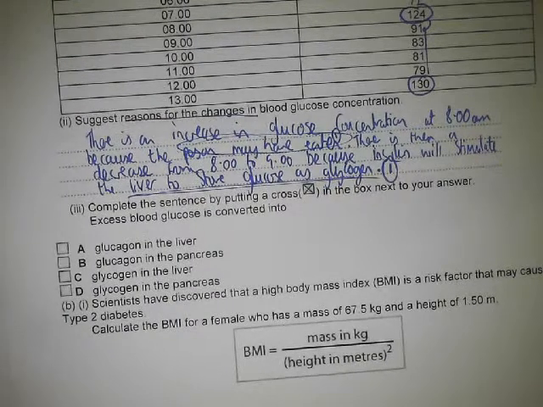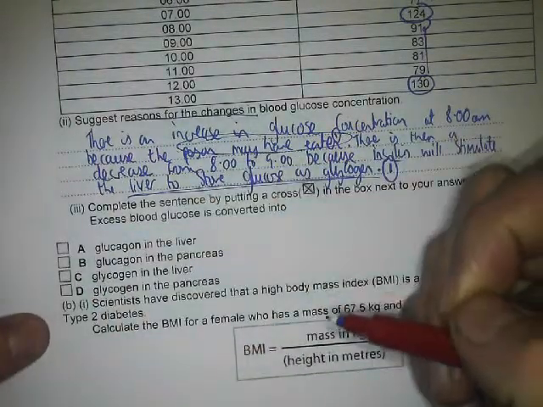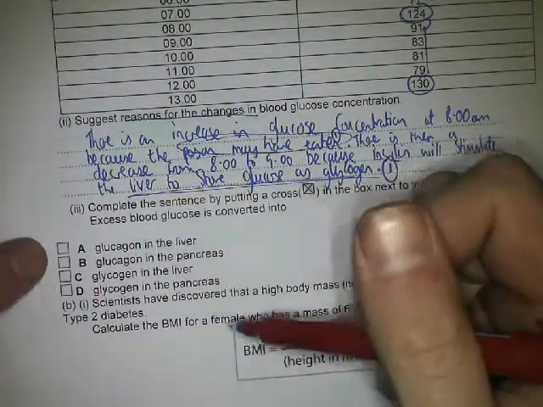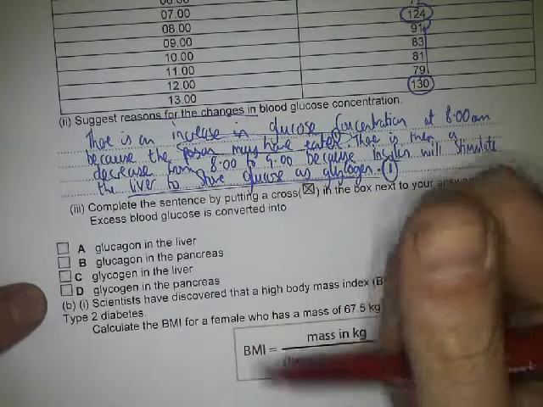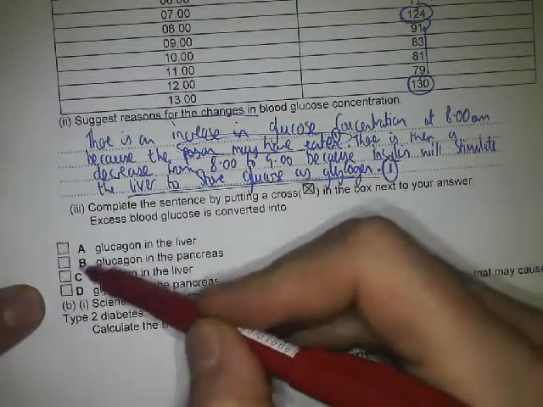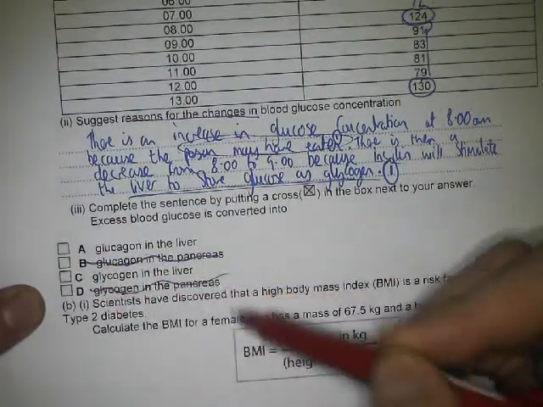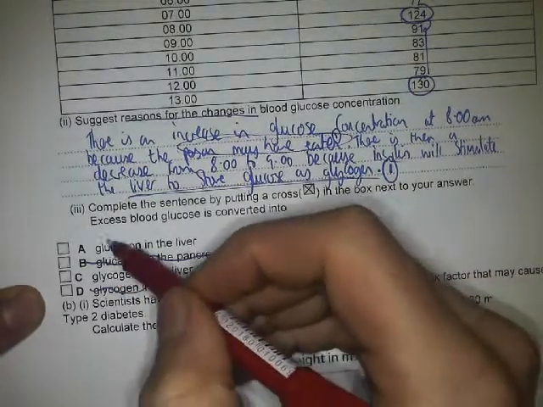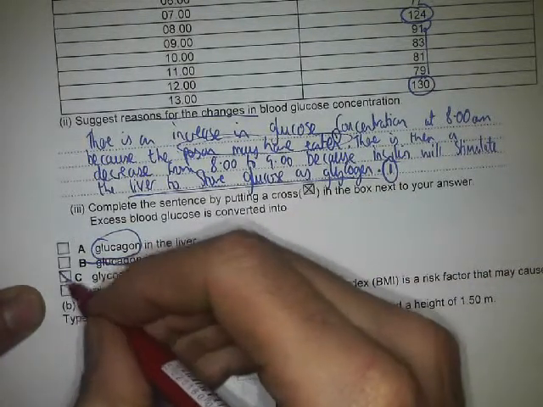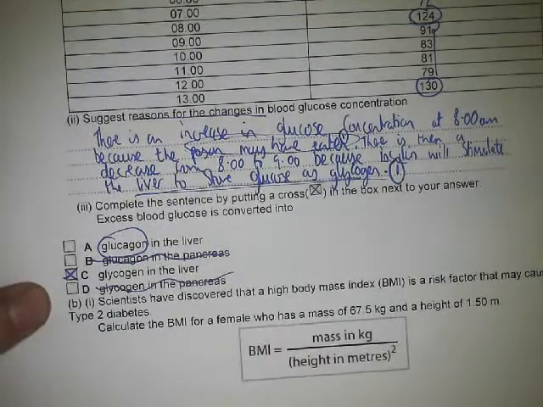Right then, now I've got to complete the sentence. Excess blood glucose is converted into... What do you think? Elimination. So we get rid of... pancreas. Glucagon is a hormone, which leaves me with glycogen in the liver.